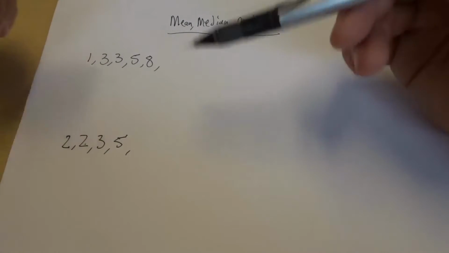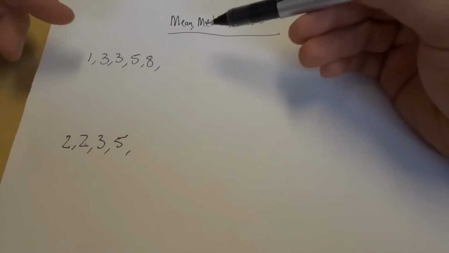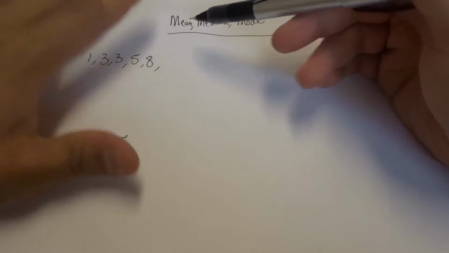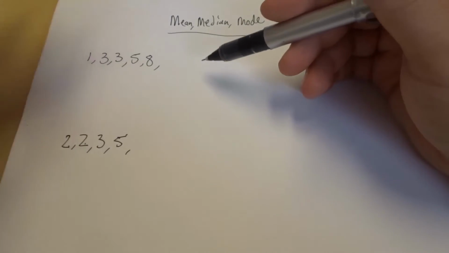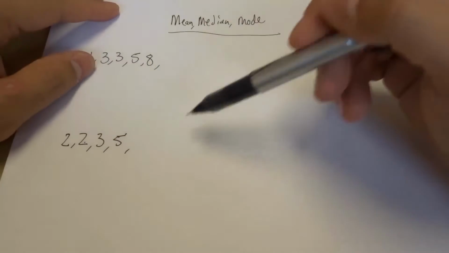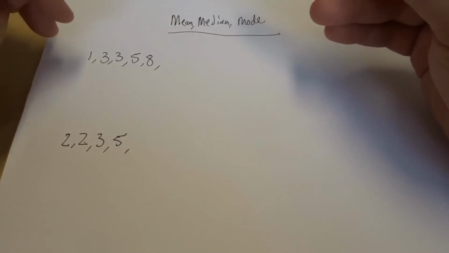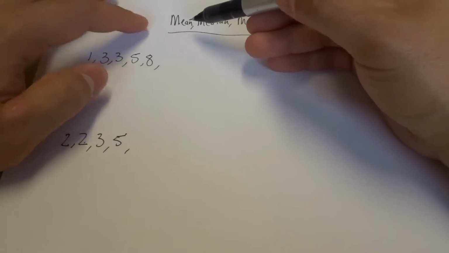Now, I'll actually be going into more depth and explaining them and showing you how to calculate them. So if you didn't fully understand that just yet, just wait a few moments as I demonstrate this. You'll understand it by the end of the video. So we're going to start off with mean.